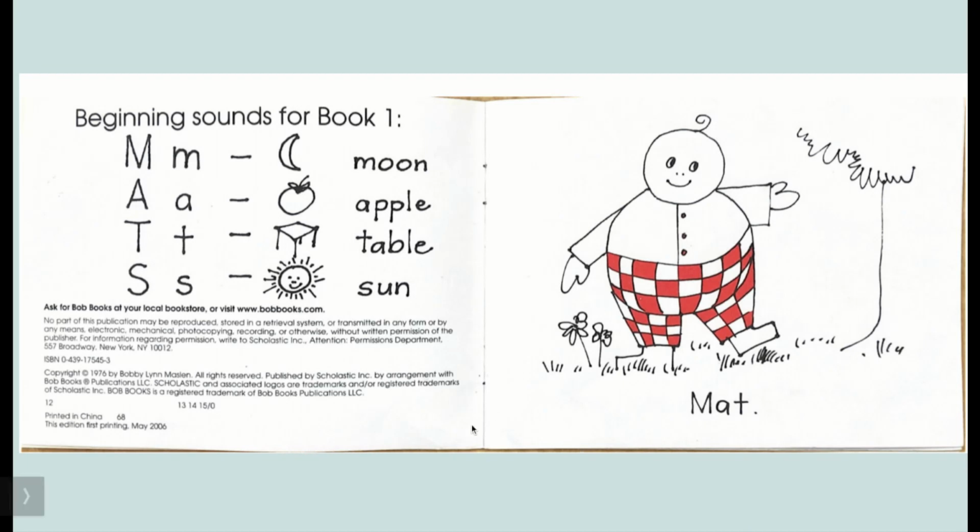Here are the first 2 pages of the book. It tells us that we're going to be working with the sounds in this book of M like moon, A like apple, T like table, and S like sun. Here's our first page. Let's say that word together. At, Matt, Matt. This must be Matt.